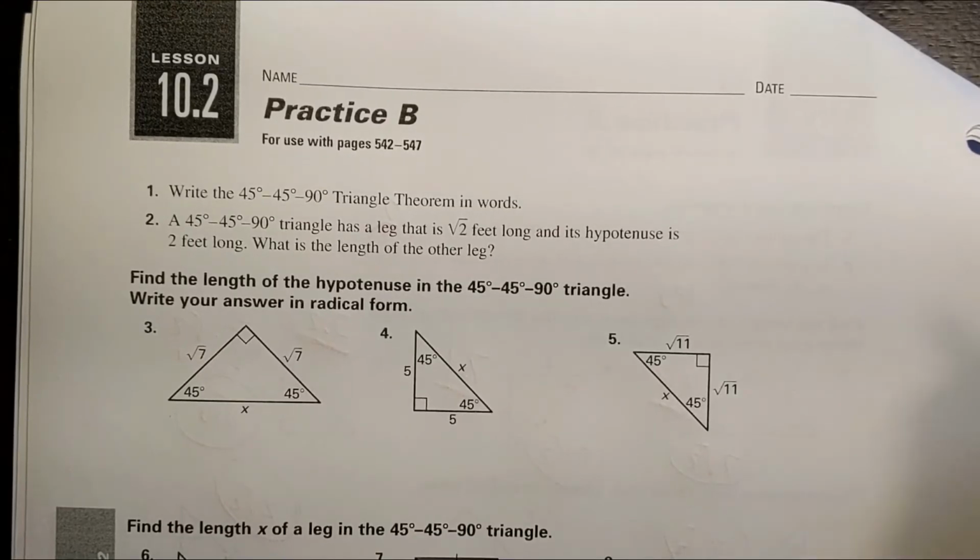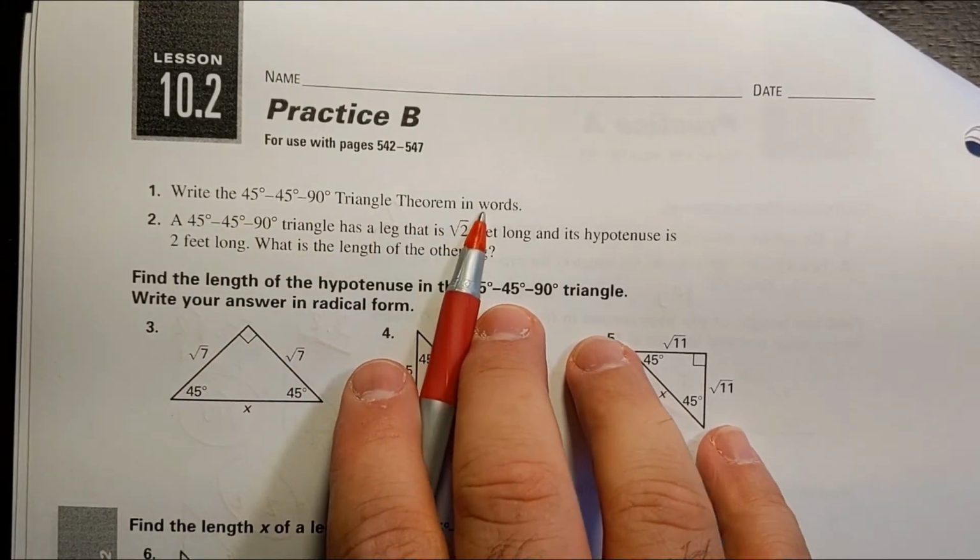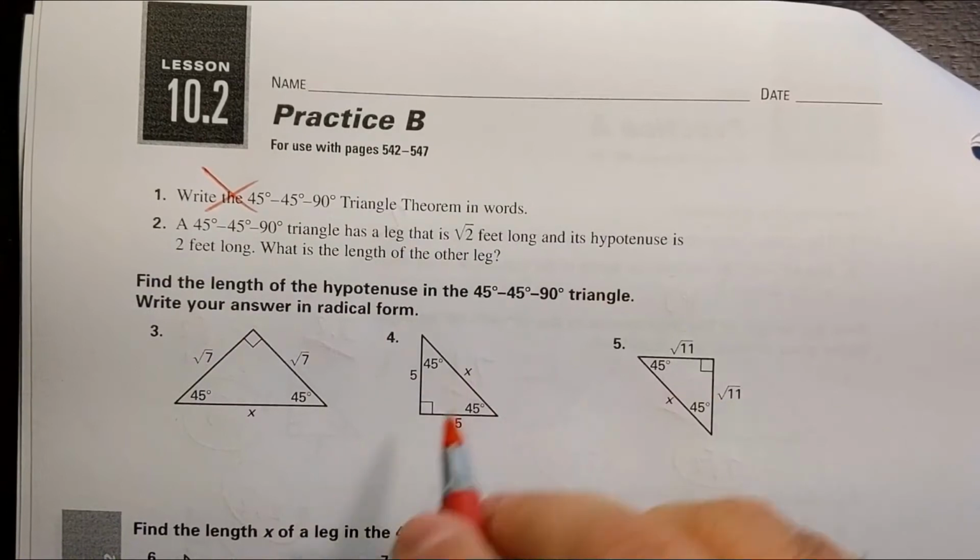On the back side of 10.2, it says write the 45, 45, 90 triangle theorem in words. We're not going to do that.